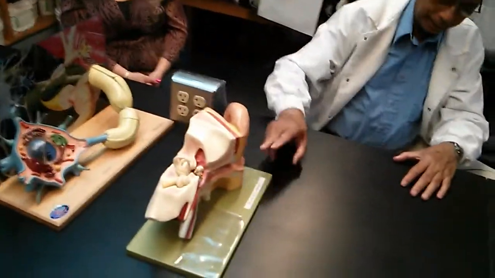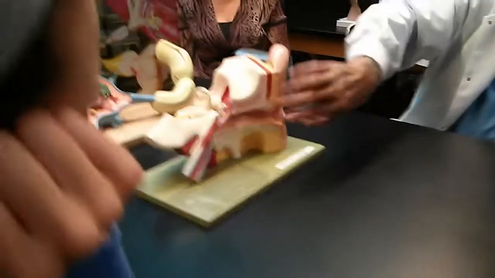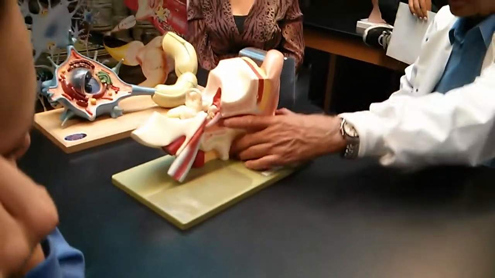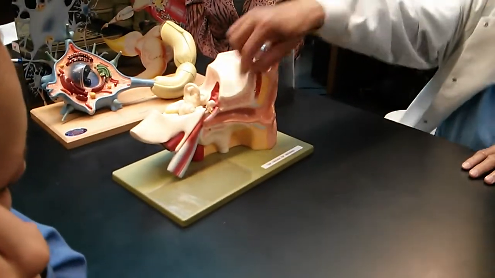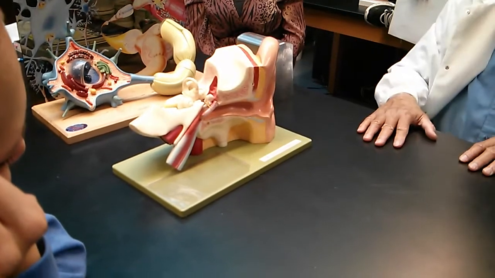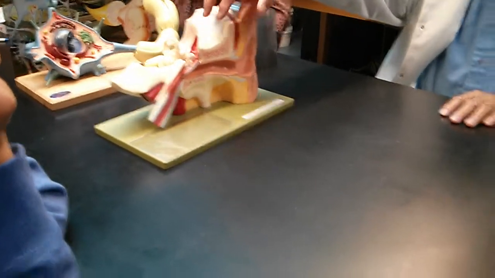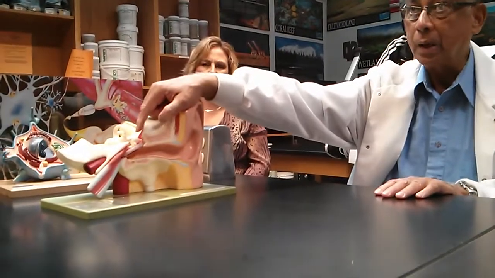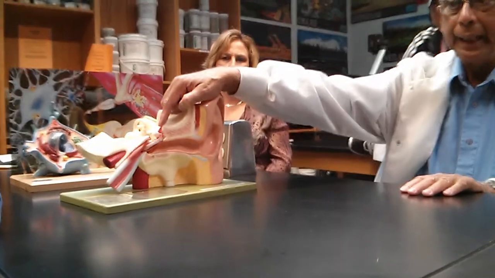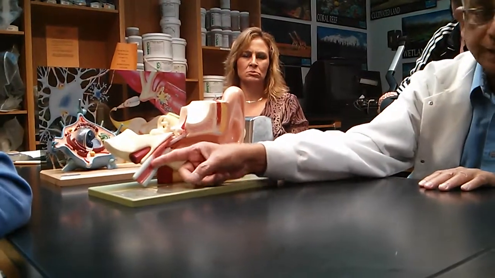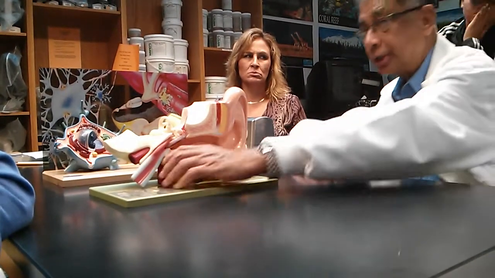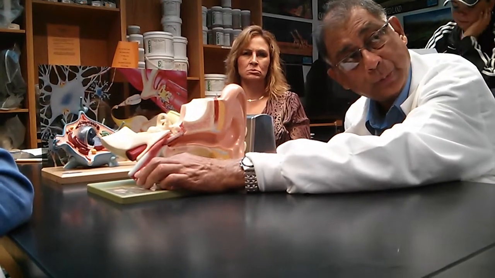Here, that would include the pinna and the external auditory meatus or the external auditory canal, also the eardrum. Then the middle ear, which is represented by three pieces of bones called middle ear ossicles. Another part here is called the internal auditory tube or the eustachian tube. Okay?